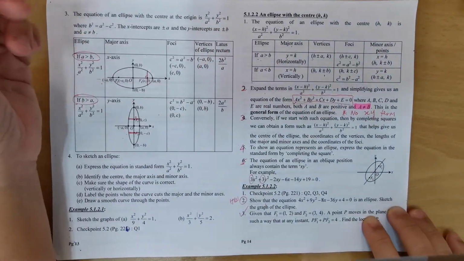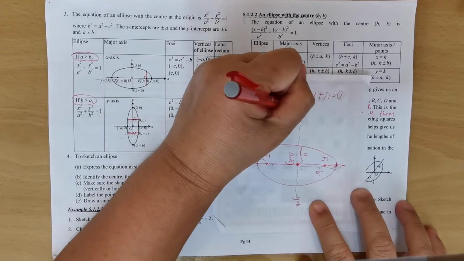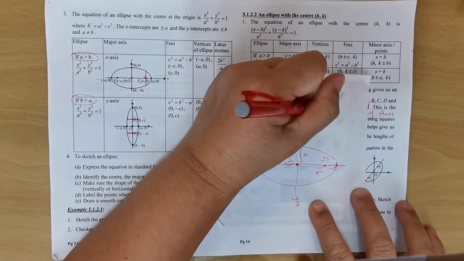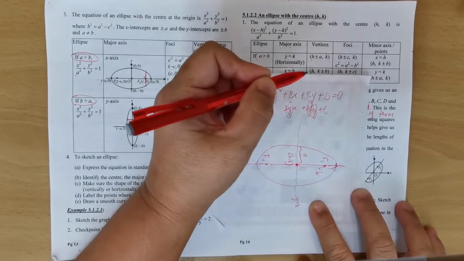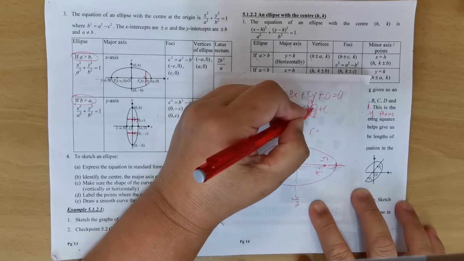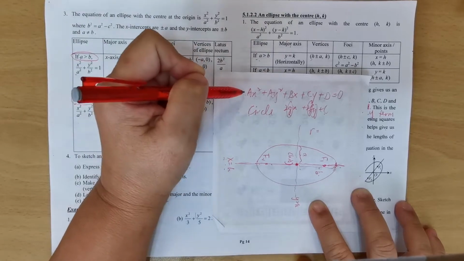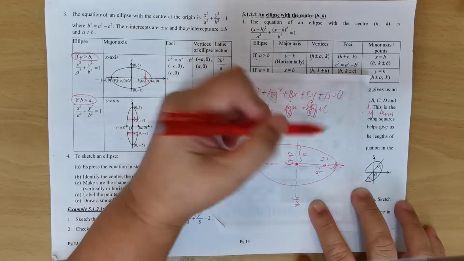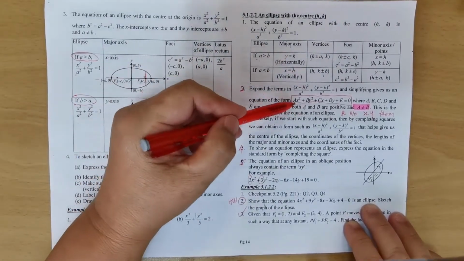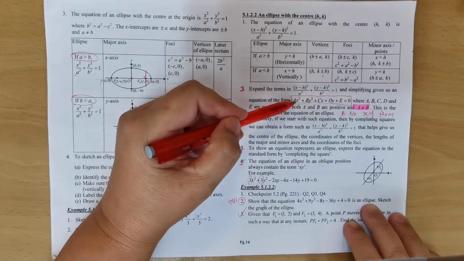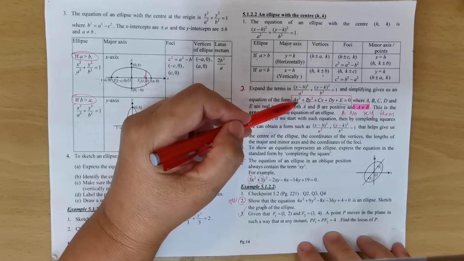But not like a circle. For a circle, when we write it in general form, we can write it with 2gx and 2fy plus c, right? Remember? Then from here we can find the center and also the radius, which is the square root of f squared plus g squared minus c. So for a circle, yes, in general form we can get the center and the radius. But not an ellipse. When an ellipse is expressed in general form, we actually can't get any info. We can't get the center or anything from the general form.